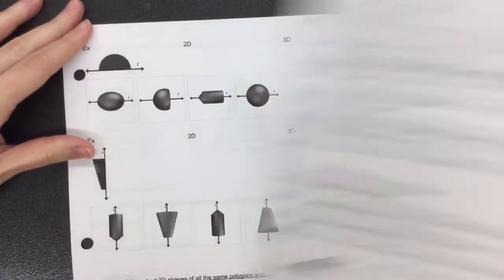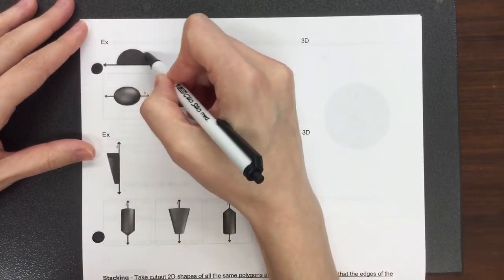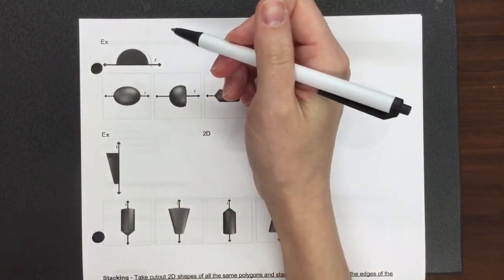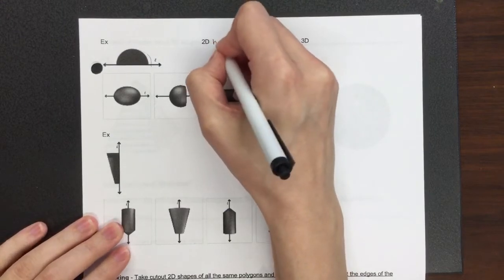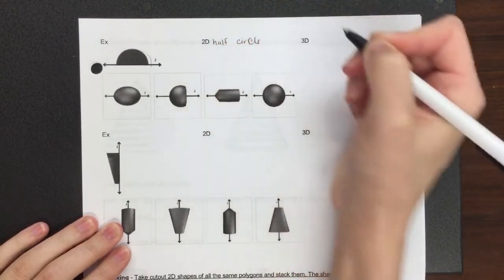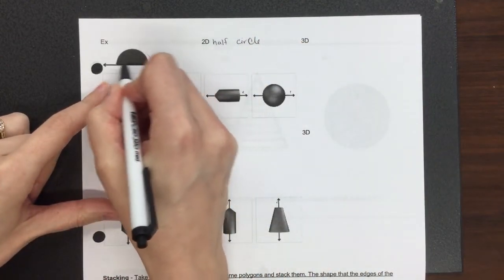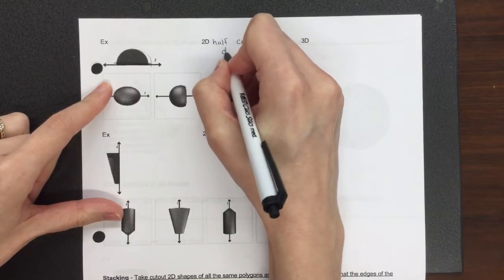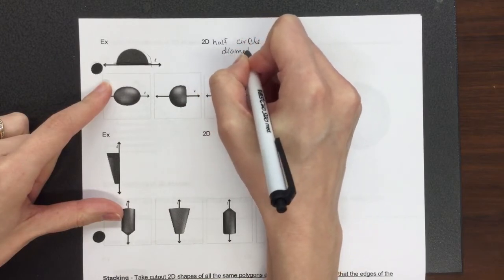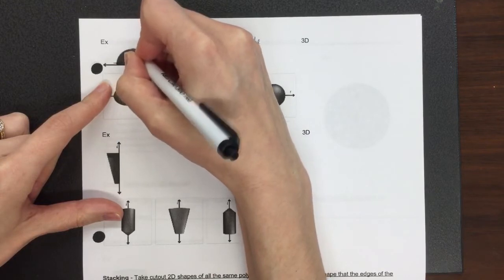Looking at the next one, we've got a curve. So we've got a half circle. And the only value that we could know for sure would be the diameter. I guess we could also know the radius from there to there.